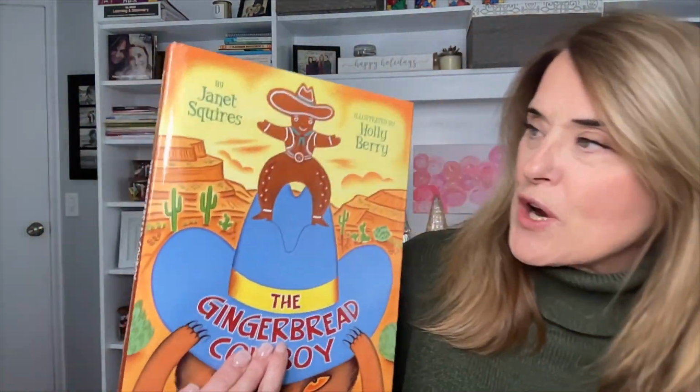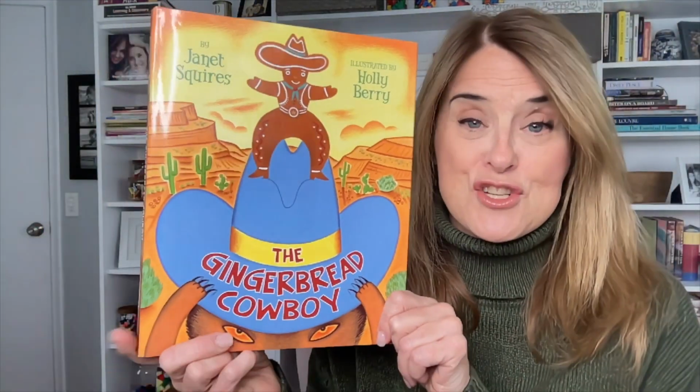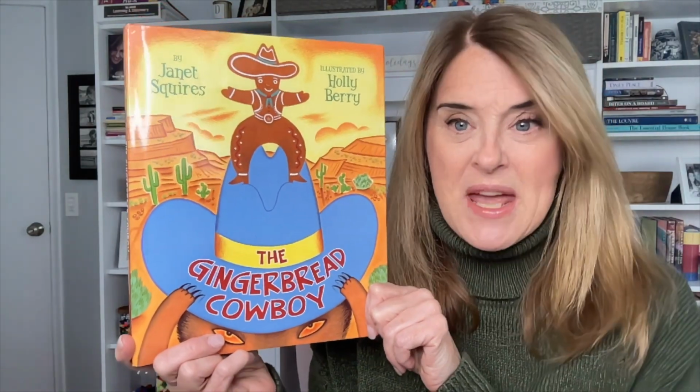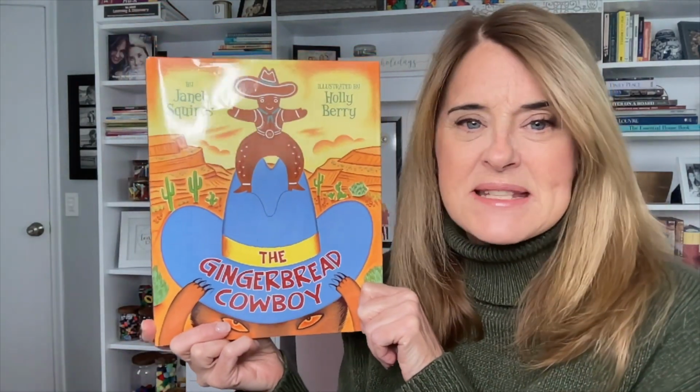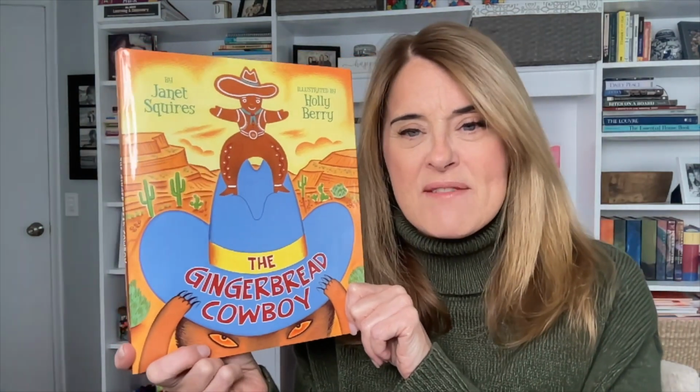And last but not least is a different take on the gingerbread story, and it is The Gingerbread Cowboy. So it's just another way of telling the same story. The kids absolutely love this one too. There's more that I have, but these are the 10 that I have chosen to read during my 5 circle times and 5 story times of the week. So I recommend those. They are wonderful.